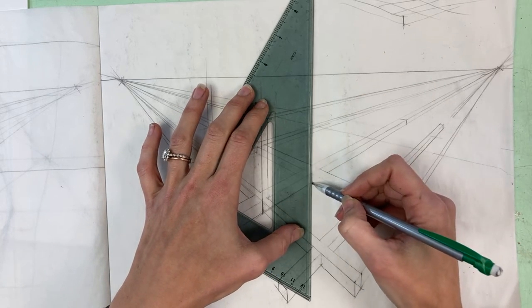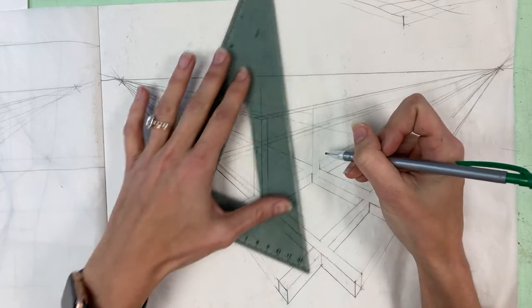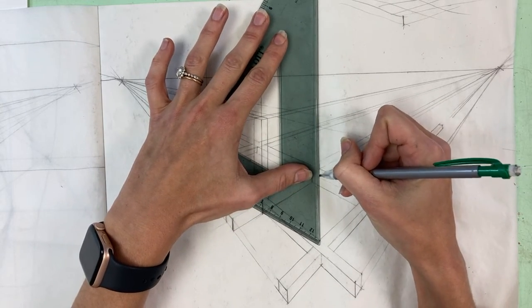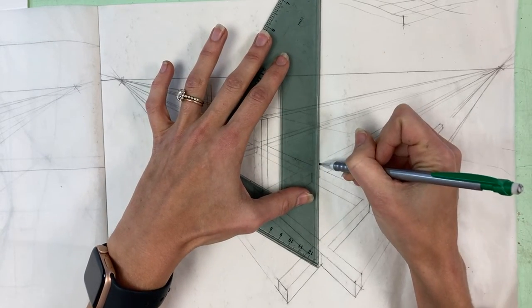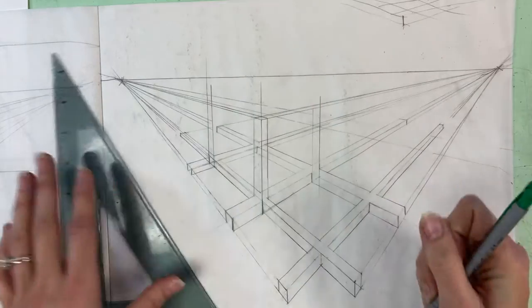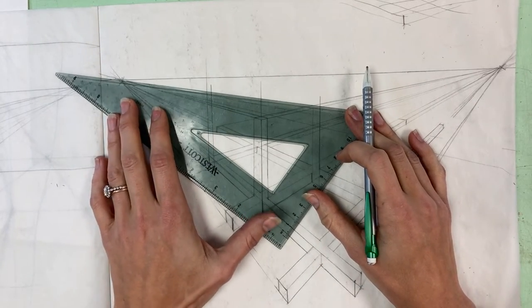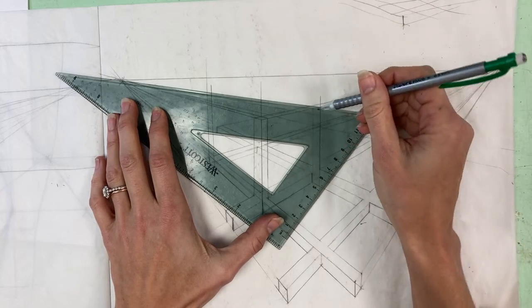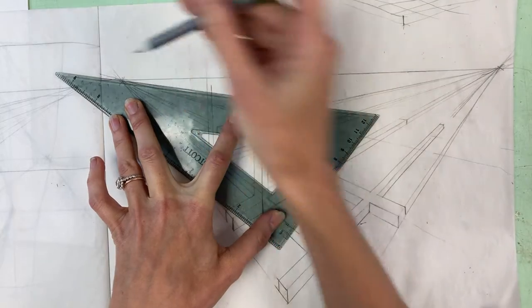This inside corner is not the boundary of the box. It's actually this outside corner. And if we could see through, it would be a point down in here, right? But this is actually the top outermost point.